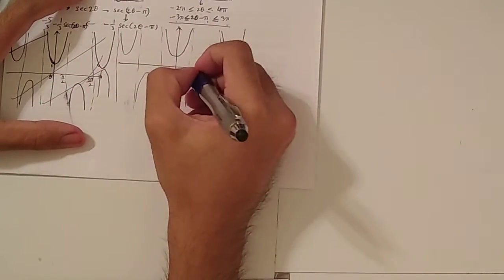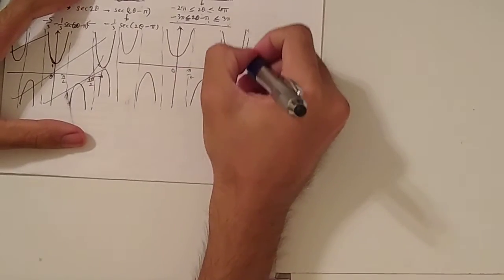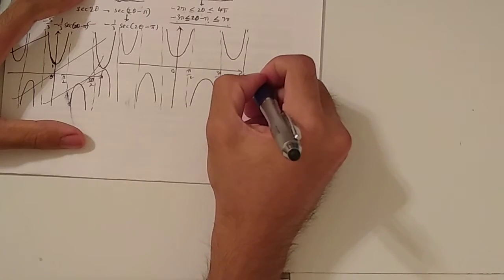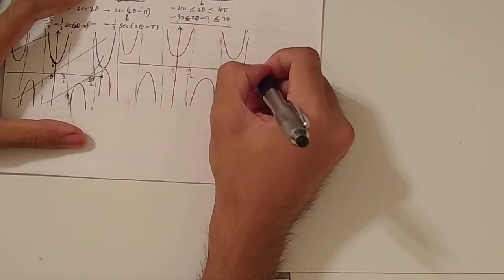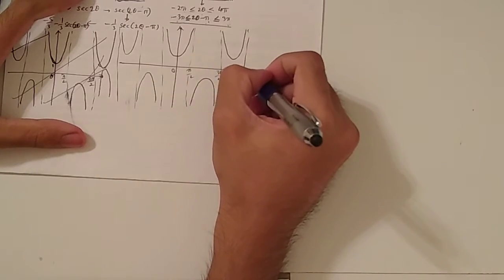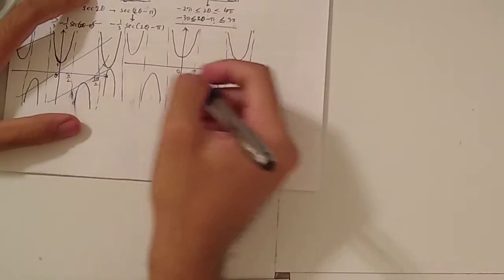Okay, so this is 0, this is pi by 2, this is 3 pi by 2, this is 5 pi by 2, and finally you have this final point that you have. It's not an asymptote. And this final point that you have is 3 pi. This is not an asymptote though.